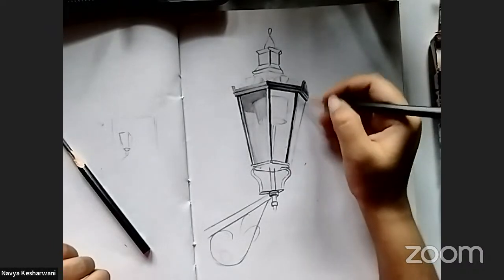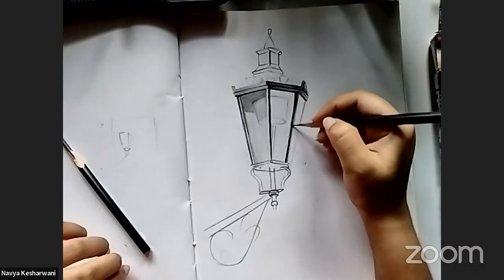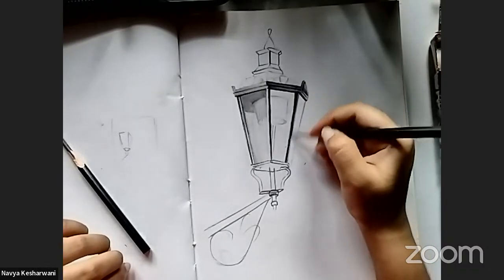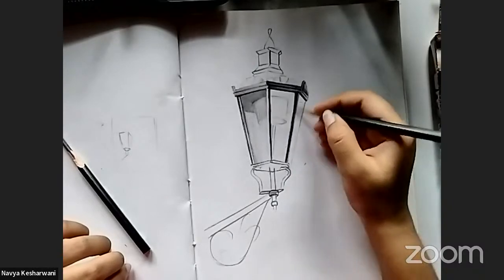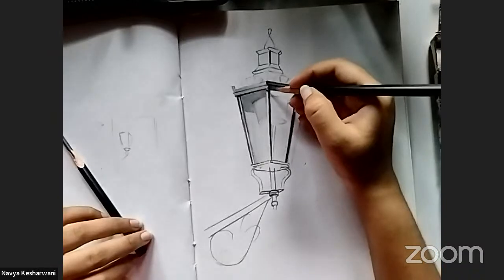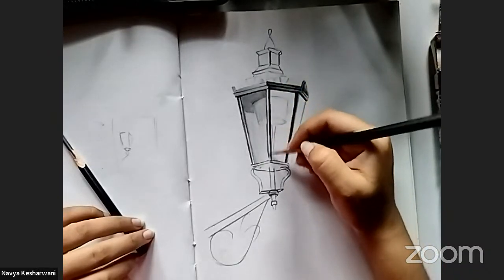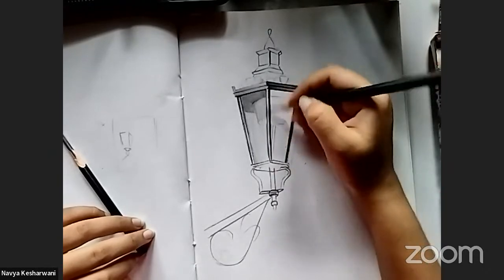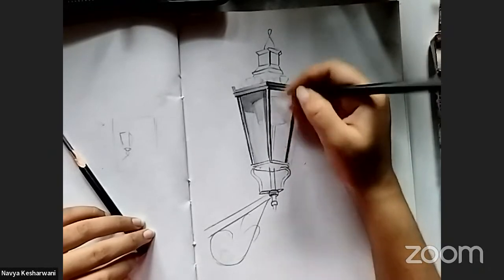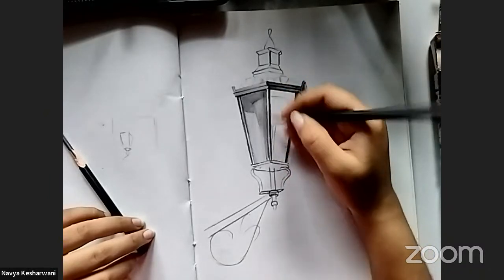And again, we add lines here. And we need to show that this is the glass.